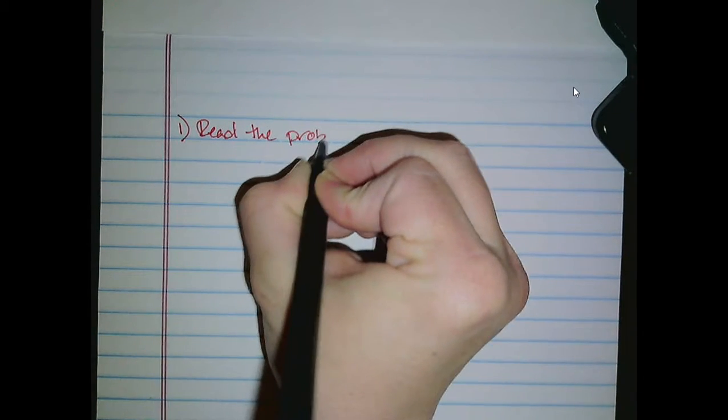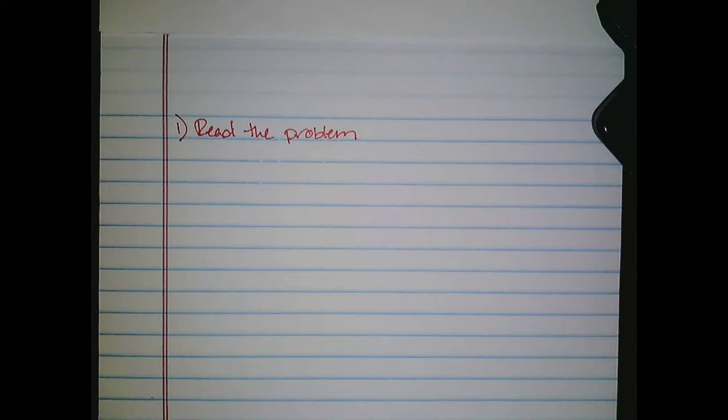So the first thing that we want to do in any of these problems, obviously, is read the problem so we know what's happening. Sounds like an obvious step, but sometimes we skim over that and we miss some of the important elements of the problem that we need. So make sure you read the problem carefully so that you can correctly identify what it is that you're going to be solving for.